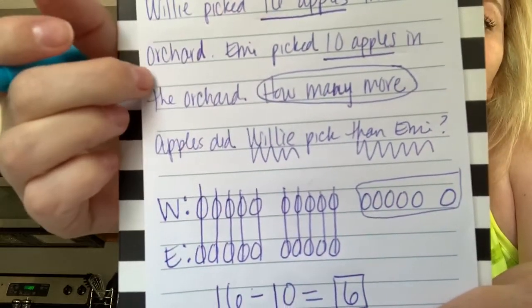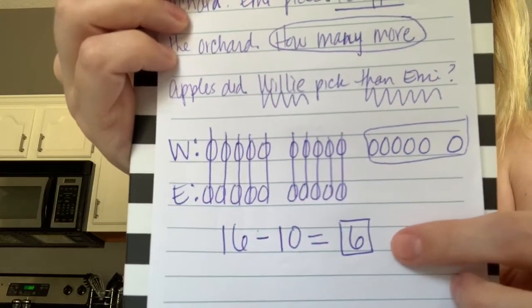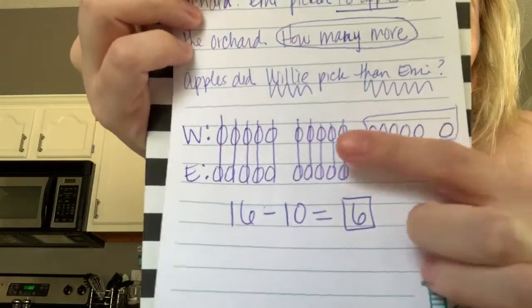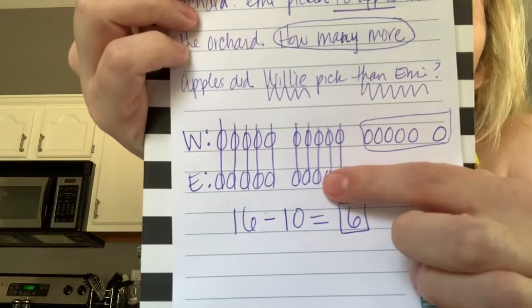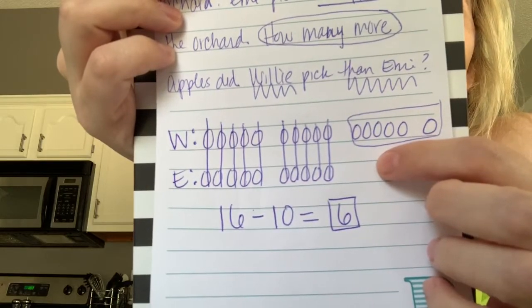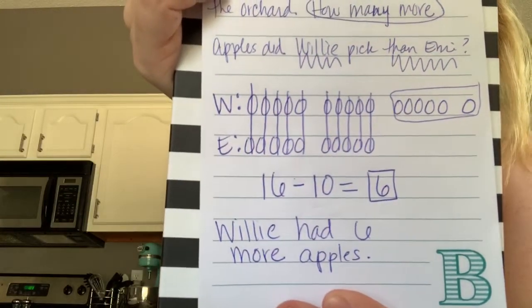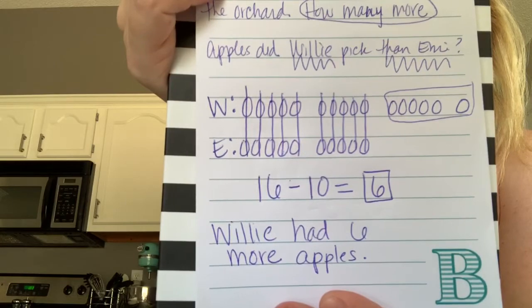So how many more did Willie have? Willie had 6 more because Willie had more. And if we match up how much he and Emmy had in common, we know Willie had this many extra, which means he had that many more. So let's write that in a sentence. Willie had 6 more apples. Boom, done, simple. Just like that, quick and easy.